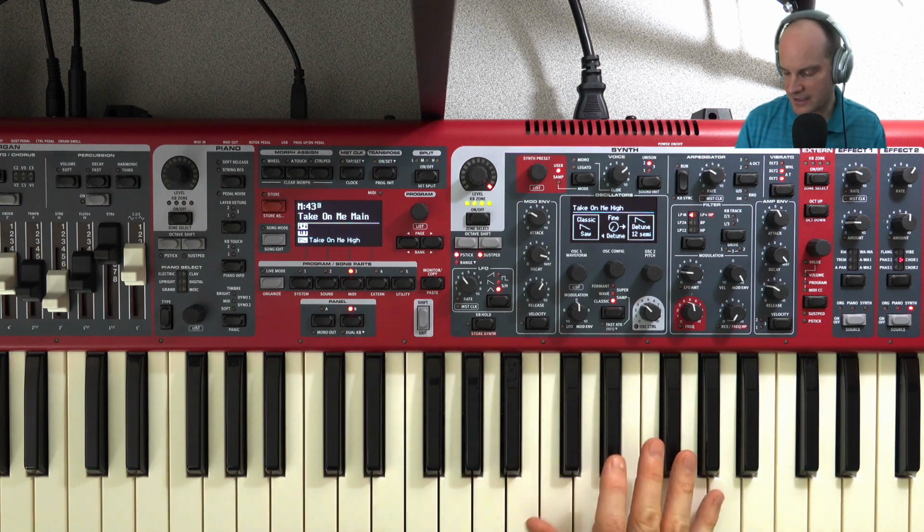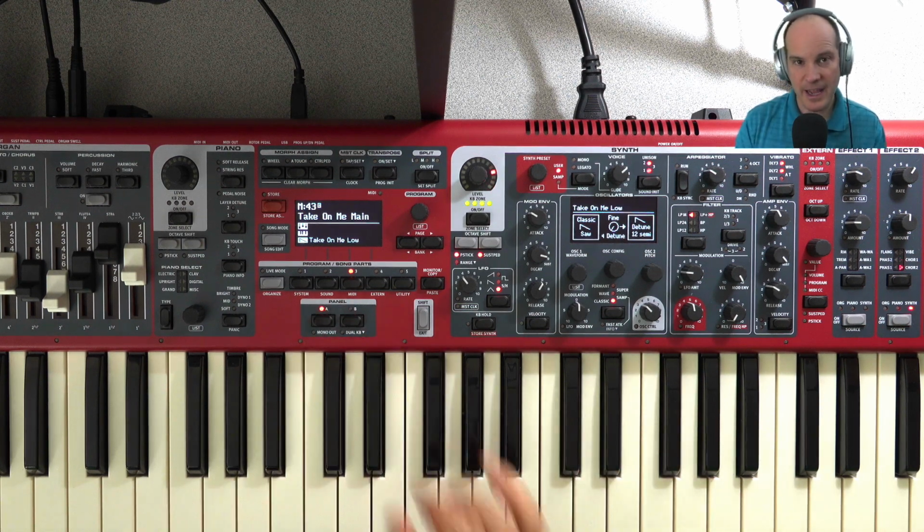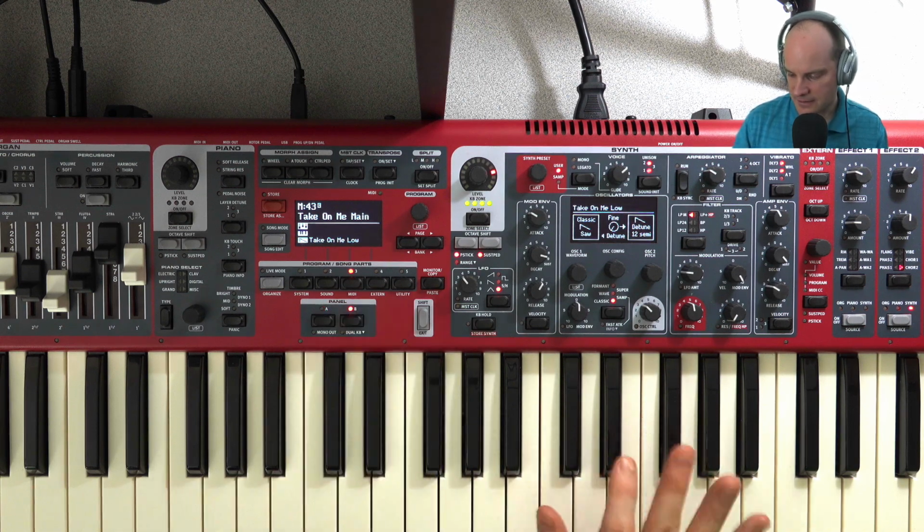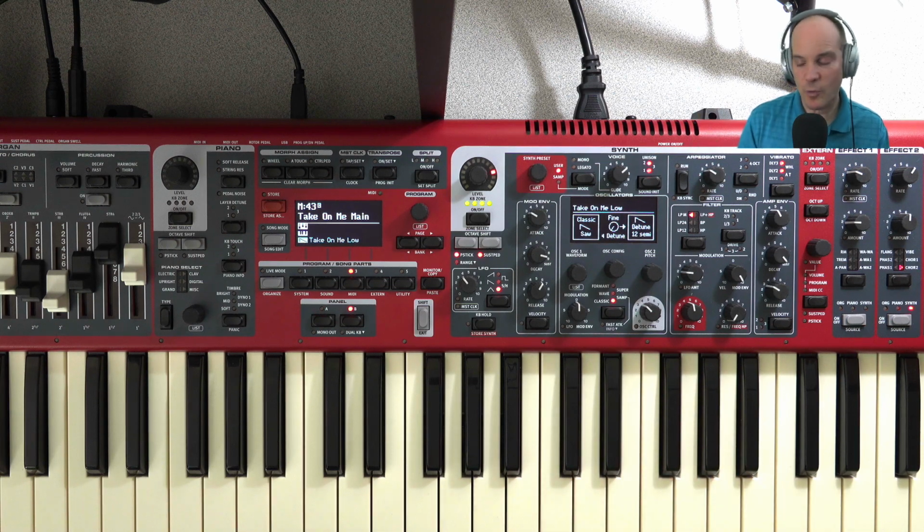So panel B sounds like this. Panel A sounds like this. And together they sound like this. And you'll be able to play that with one finger rather than the octaves, if it's something you're just learning or you just want to play it with one finger.